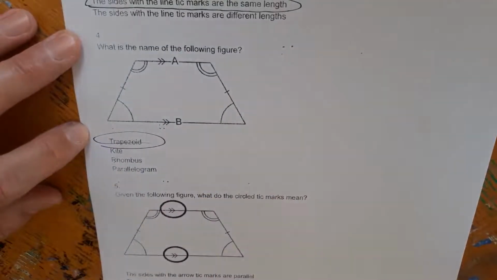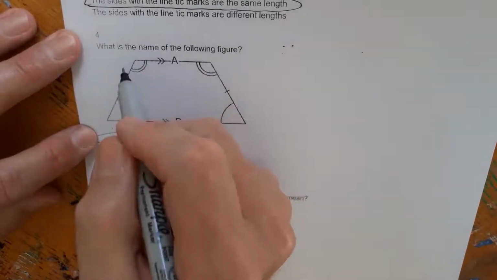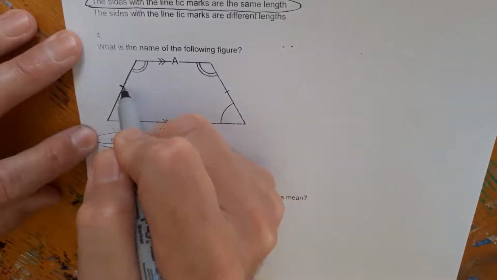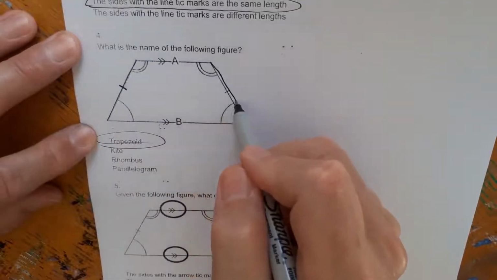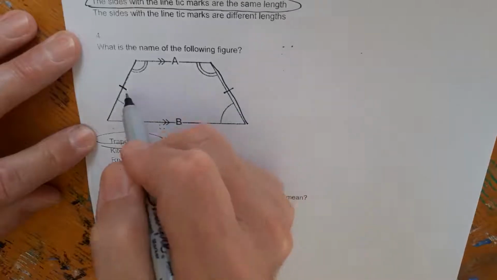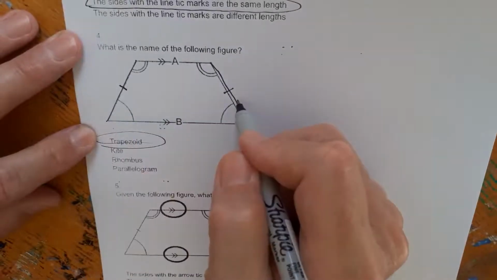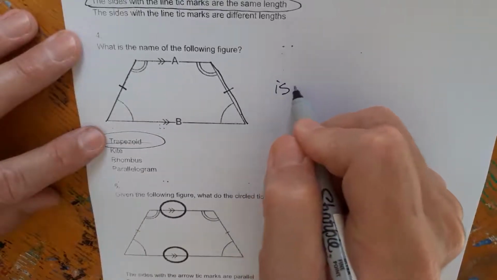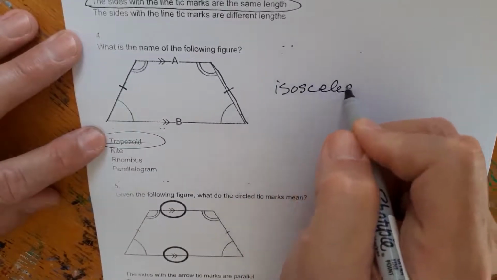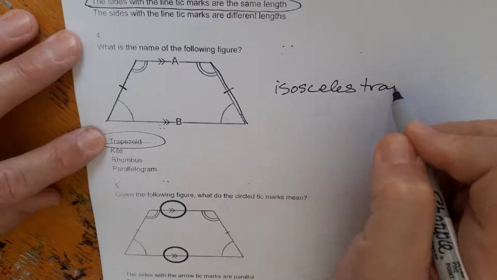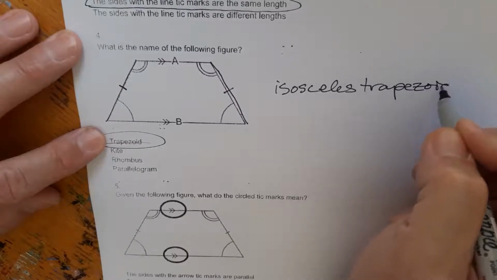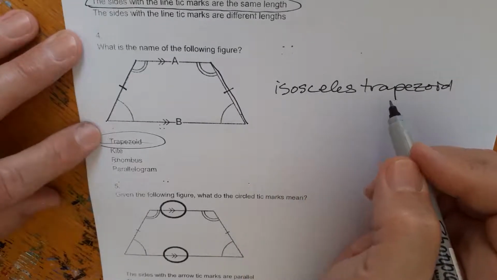What is the name of the following figure? This is a trapezoid, you guys. A trapezoid. And notice that this one has an equal length side here to this side. That's what one tick mark on each side means. These are the same length. If there are two equal length sides, this is an isosceles trapezoid. And I always misspell isosceles. Did I spell it right this time?